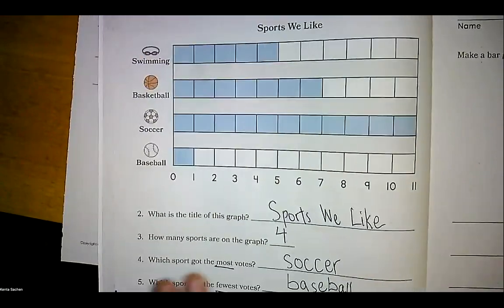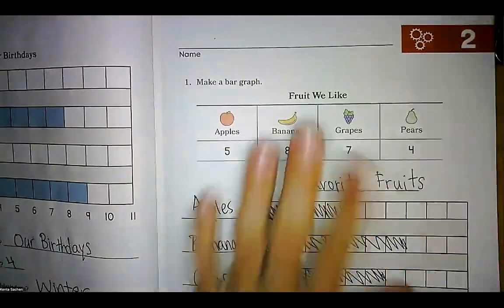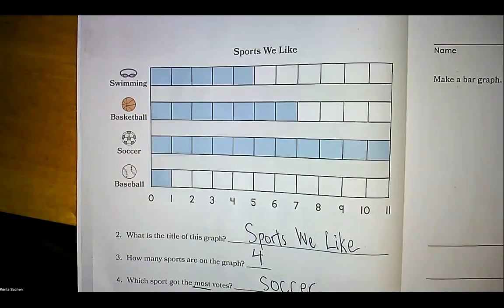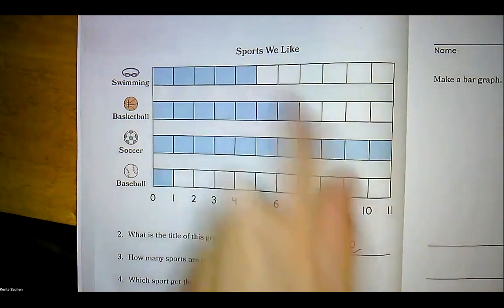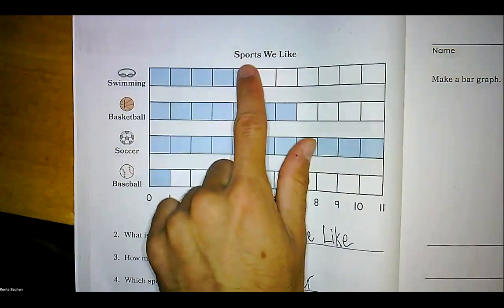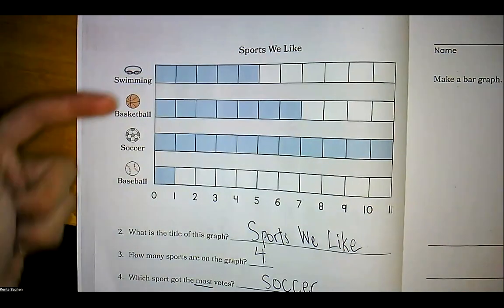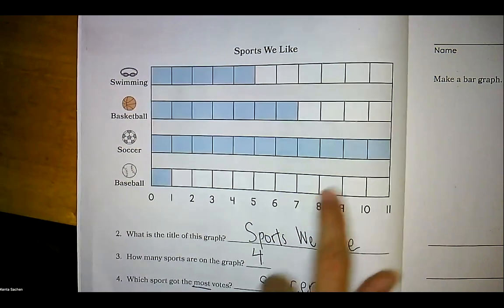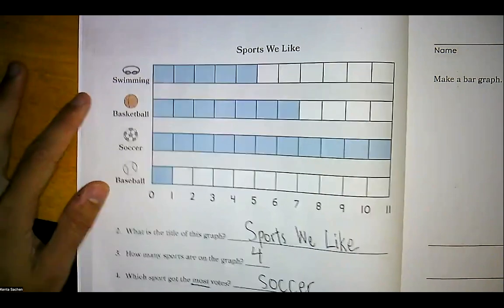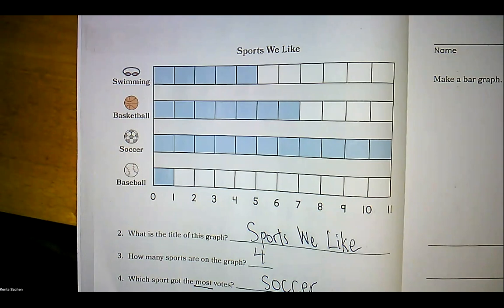All right. So whether we're talking about birthdays or fruit or sports, right? We can use these graphs to tell these wonderful stories, right? We always want to pay attention to a couple of things though. The title, because that tells us what the story is. These labels, right? Because those tell me how many people like the different things. And then we can compare them properly, right?